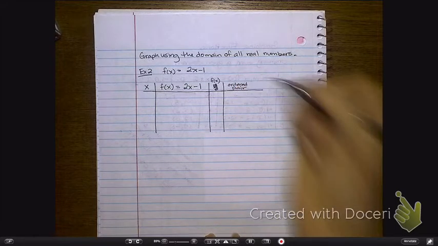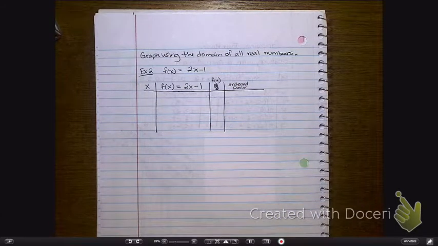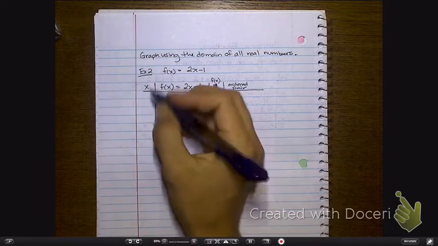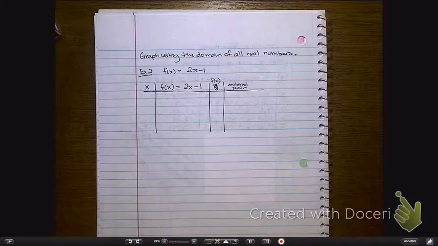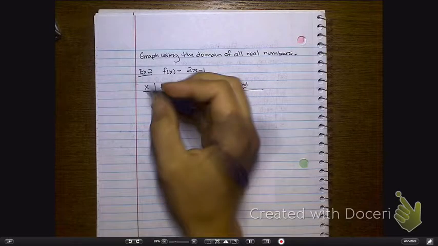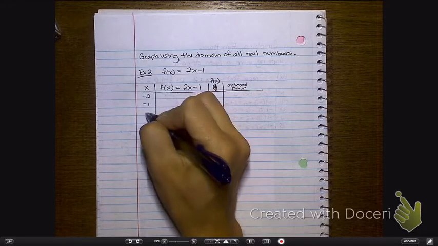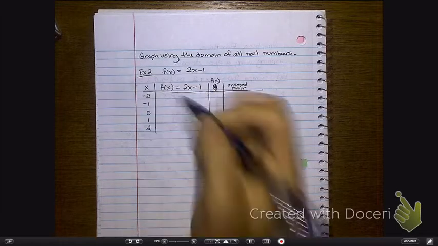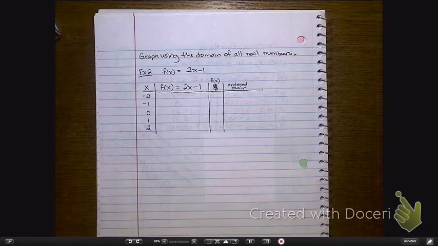All right, so I think for me, this is just the system I use, and it works for me usually, okay? I usually pick a couple negatives, a couple positives, and I pick 0. And I pick the smallest numbers that I could work with, so these are the numbers that I normally pick.